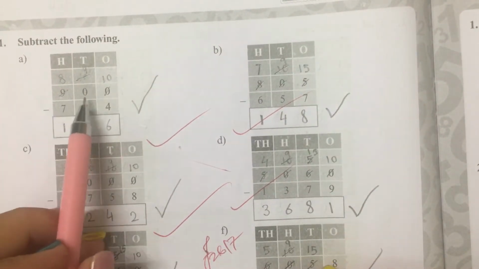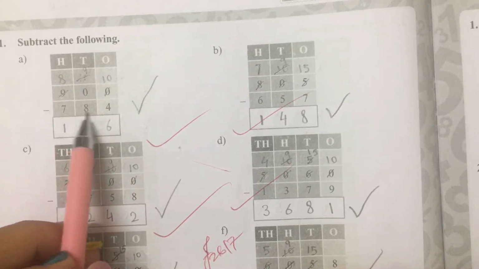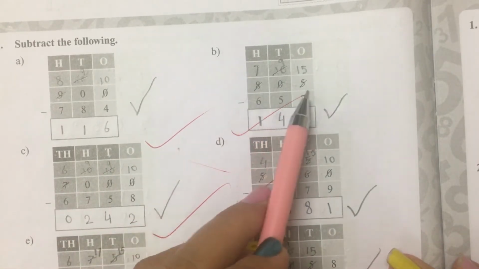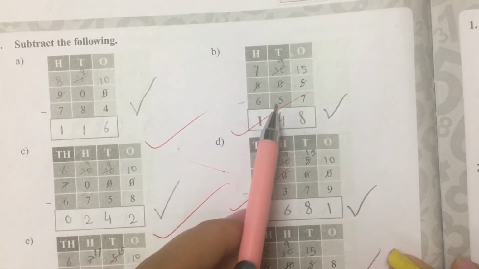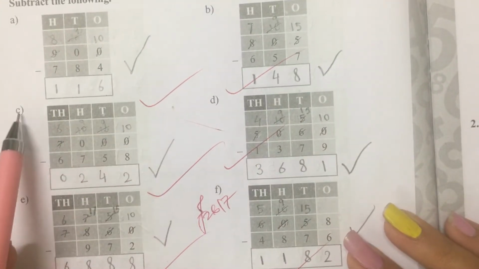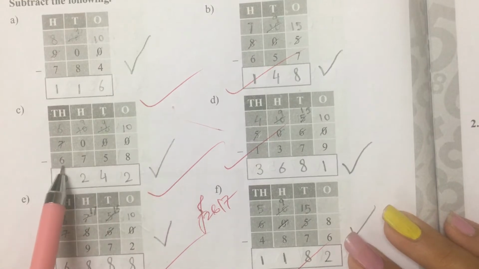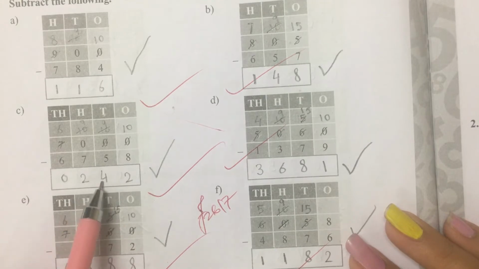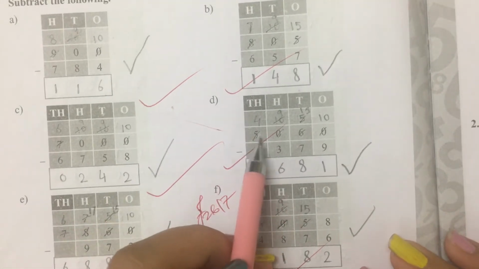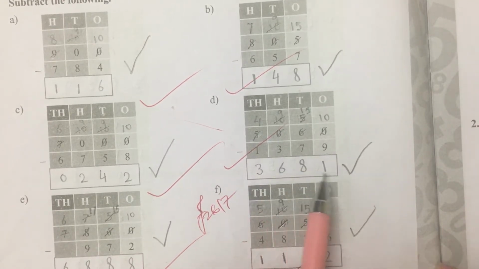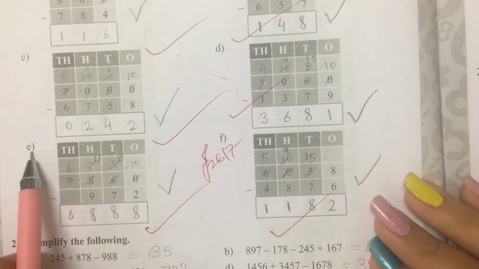A. 900 minus 784. The answer is equal to 116. B. 805 minus 657. The answer is 148. C. 7,000 minus 6,758 and the answer is 242. D. 5,060 minus 1,379. The answer is equal to 3,681.